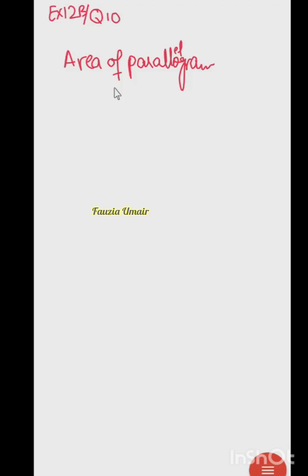ABC, I'm finding the area of the first parallelogram, right? So we know that the parallelogram has area base into height. The base is 5 because they are all equal sides. It is given that AB is the same as EF, so this is also 5 centimeter. So I'm finding the area of this first parallelogram, and the area is base multiplied by height.